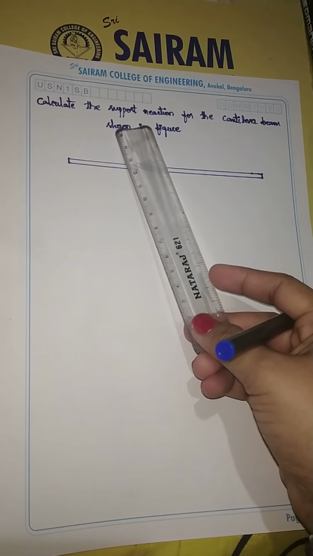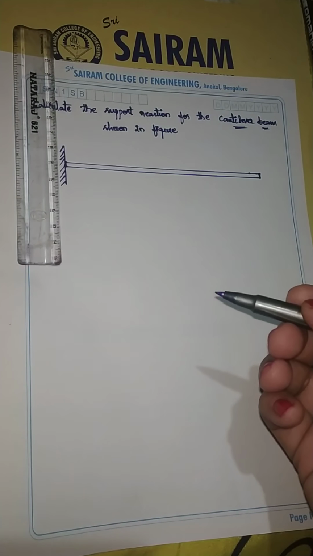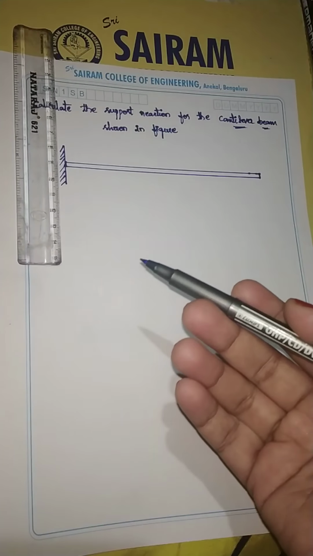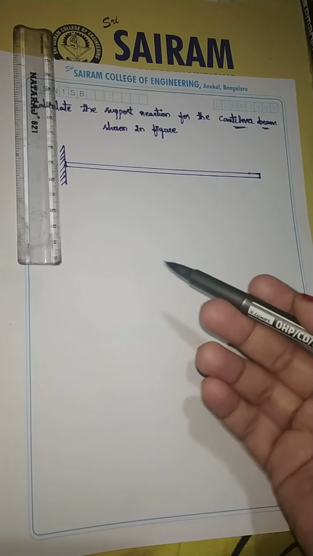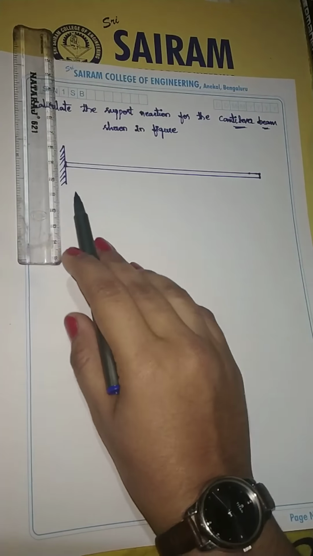So cantilever beam means what? The beam which has one side support and one side free end. Which examples can you take for this? In a building, in front of the building for parking or any other purpose, there will be a beam which is fixed on one side and free on the other. Or else in a swimming pool, the diving bar is fixed on one side and free on the other. So beams which are one side fixed and one side free are called cantilever beams.